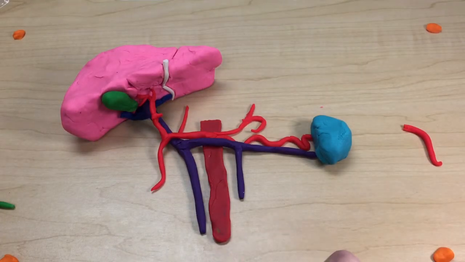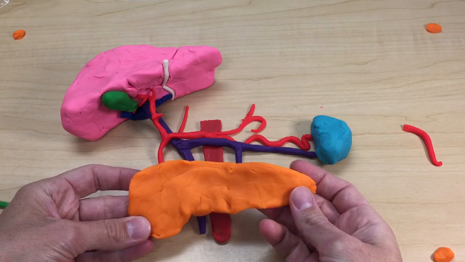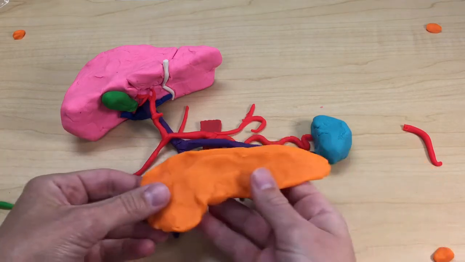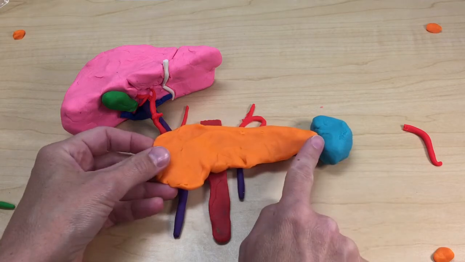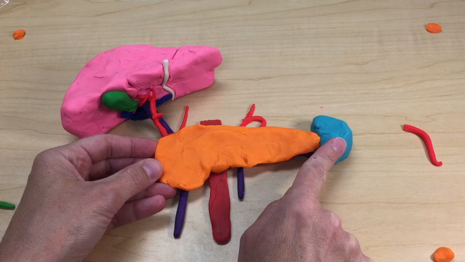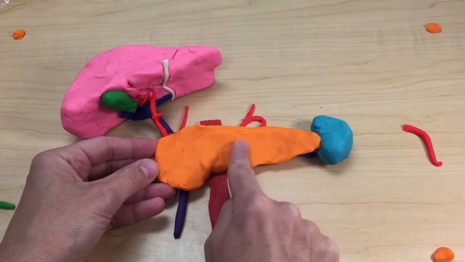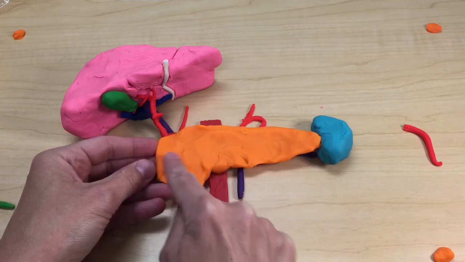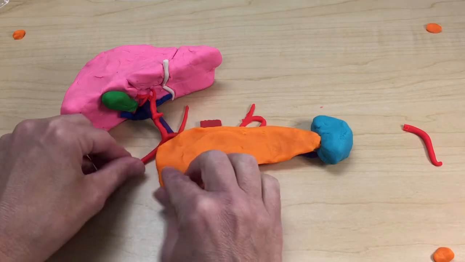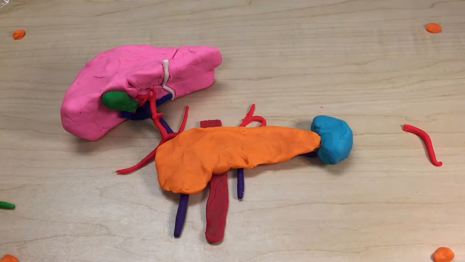So now it is time to add in the pancreas. Okay, so the pancreas is going to sit quite posteriorly in the abdomen. The tail of the pancreas comes out and pretty much reaches the spleen. Then we have the body, the neck, the head, and the uncinate process here. And that's going to be located there.